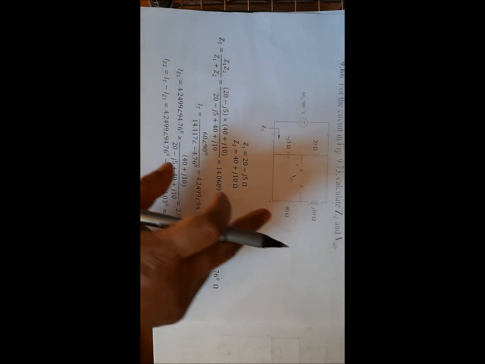So here in this slide, I just use the current division law. The total current is this times the opposite branch impedance divided by the sum of the impedance of both branches, and you get this. And then I use KCL to get IZ2, because the total current is IT. So IT minus IZ1 is equal to IZ2. So I showed you this method, how you can do it this way.